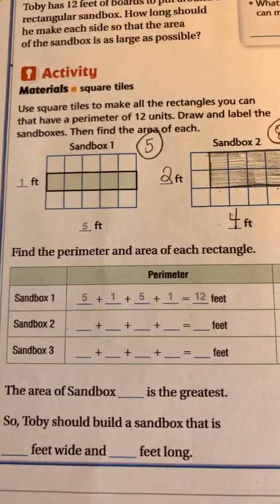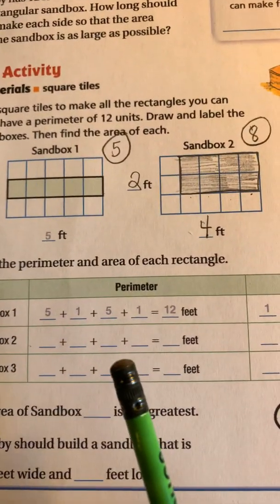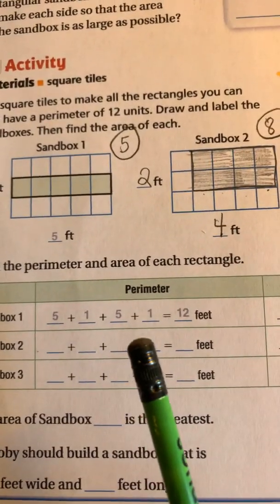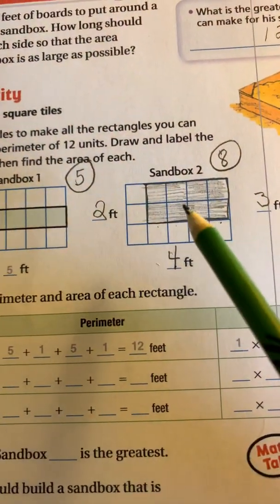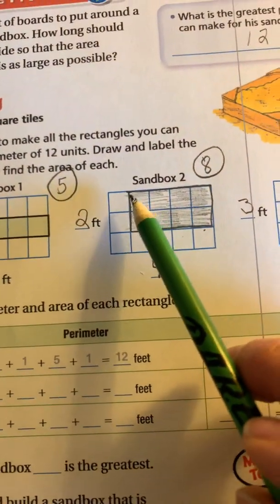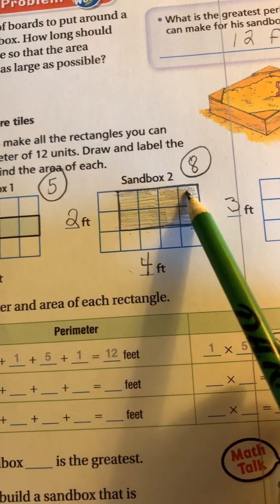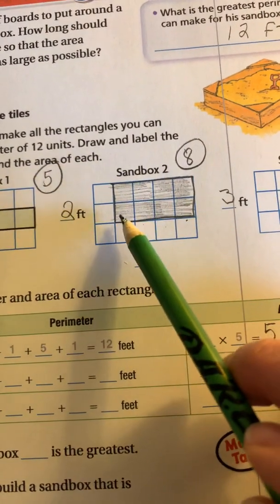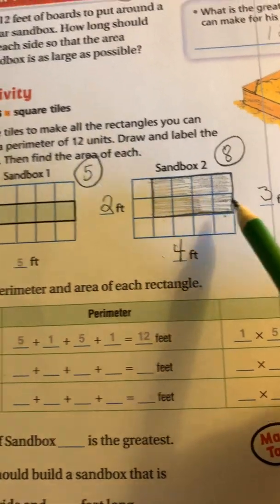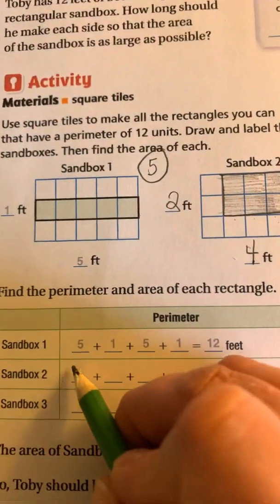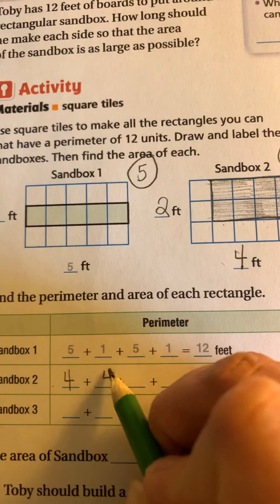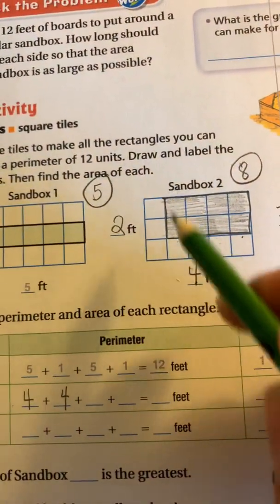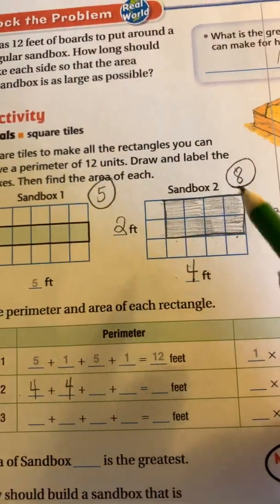Okay, and sandbox 2, to find our perimeter, we will add 1, 2, 3, 4 feet in length plus 1, 2, 3, 4 feet in length. So we'll add 4 plus 4, and our other side was 2 feet. Each of the other sides was 2 feet.